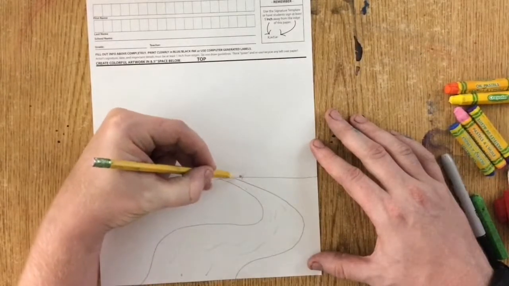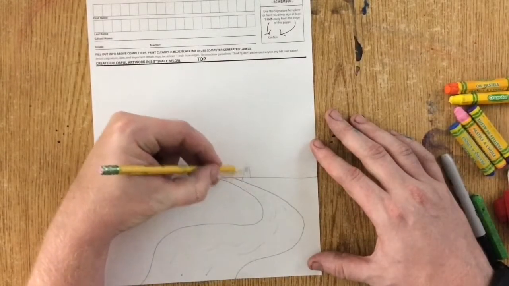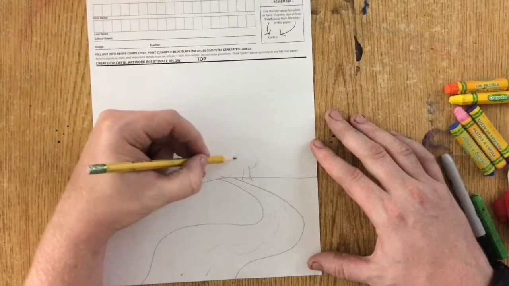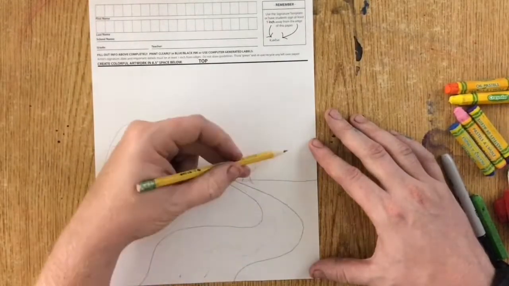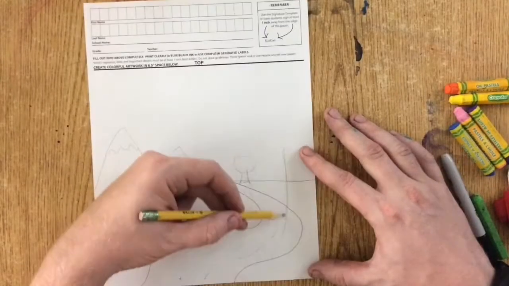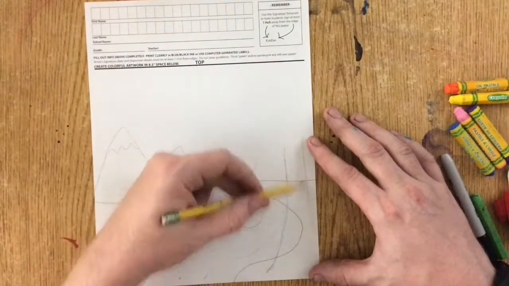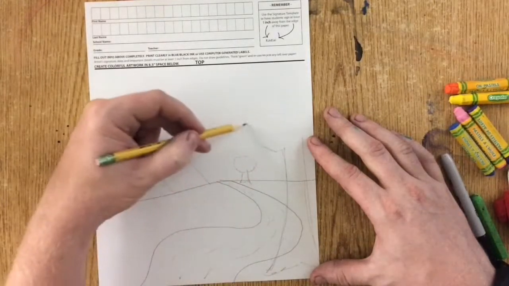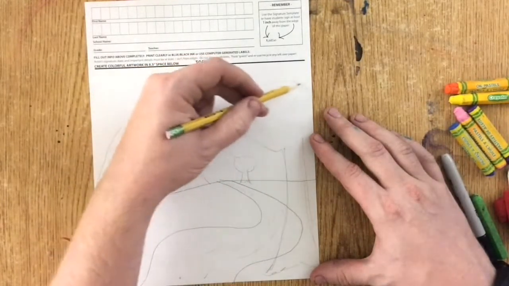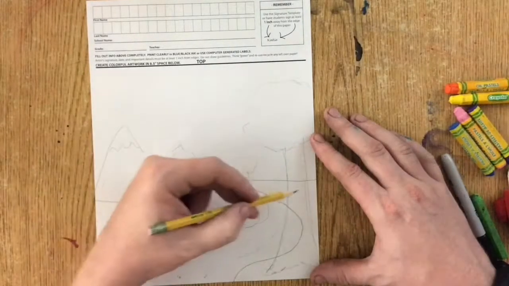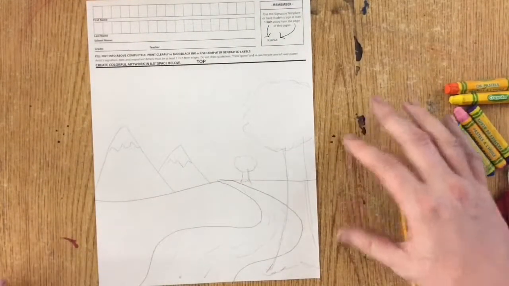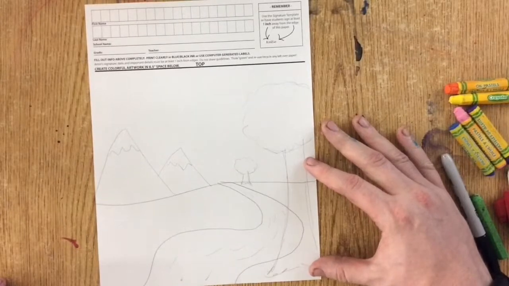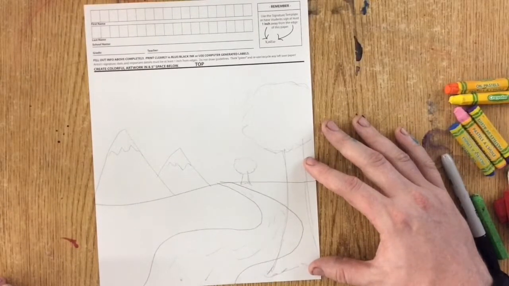So if I'm drawing a tree and I want it to look far away, I might make it look kind of small, like this. But if I want a tree that looks like it's up close, I might make it nice and big, like this. And that difference between the big and the small tree, that's what helps to make my picture look a little bit more 3D, like things are near and far. Does that make sense? Yeah.